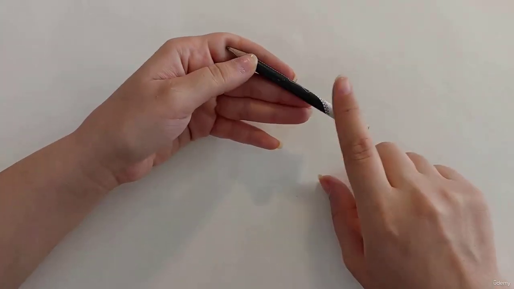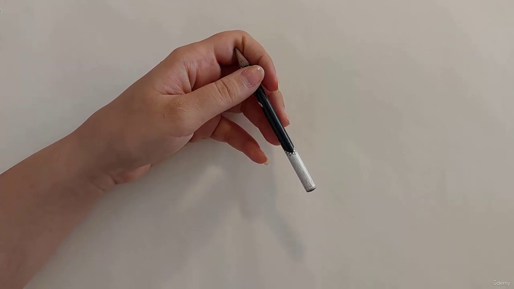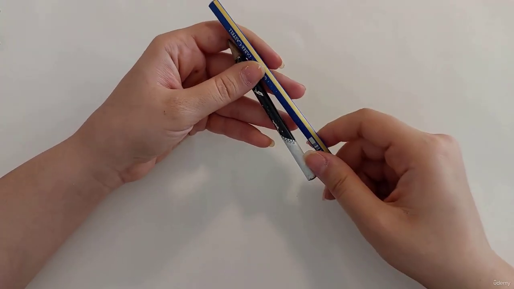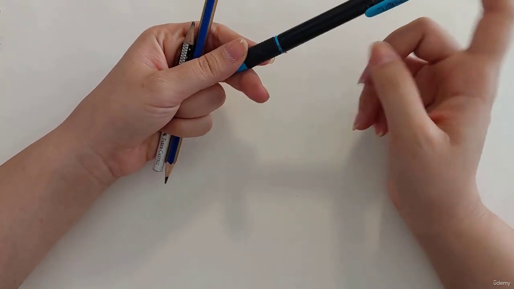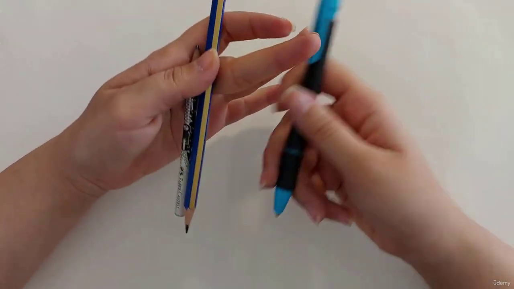But before all of this, I want to tell you what tools you need for this chapter of texturizing. The tools that we need are very limited. I just need a normal pencil, a sketching B6 pencil, an eraser, and that's all. That's all the tools that you need for this chapter and nothing more.